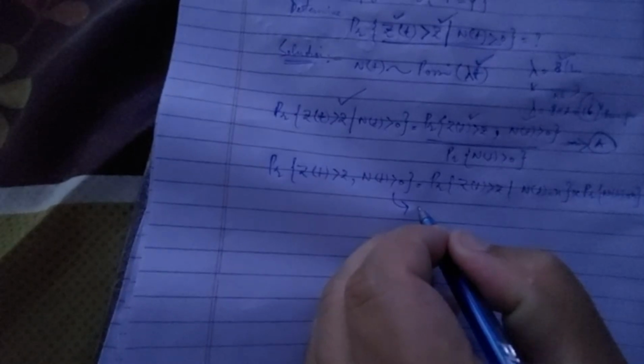So let's write it as, for example, 1. Put 1 in A.